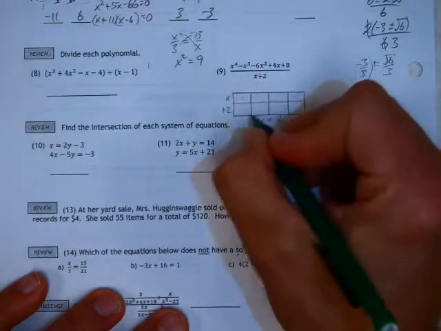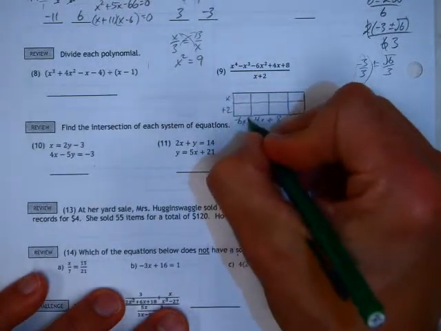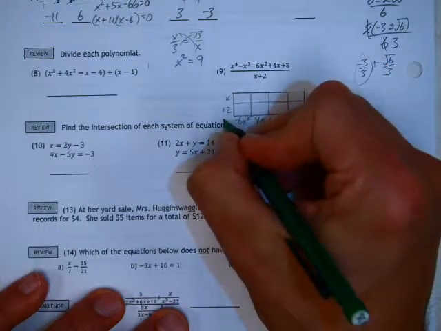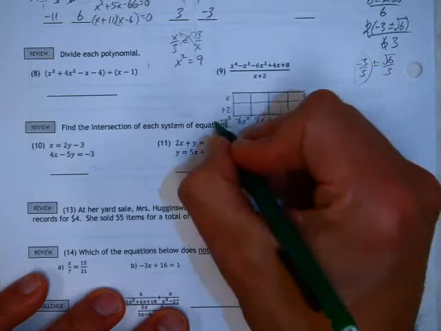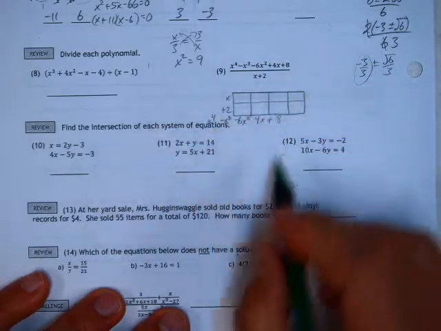You've got a negative 6x squared. That'll go under this box. You've got a negative x cubed. That's going to go right here under this column here. And the last thing over here is going to be your x to the 4th power.